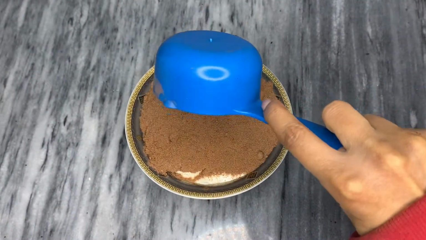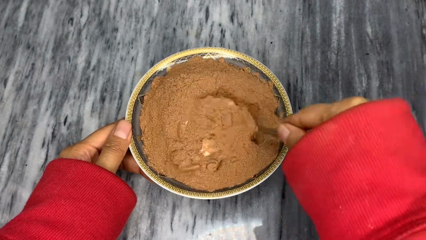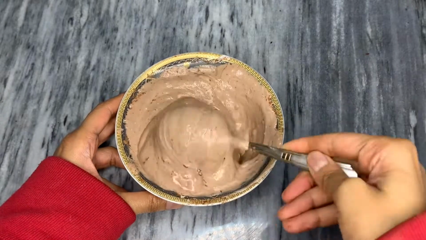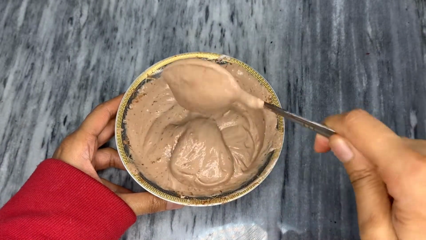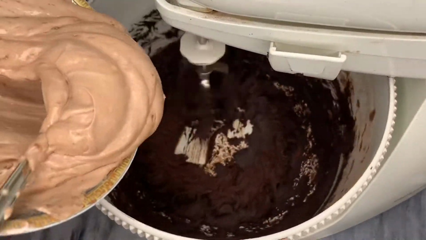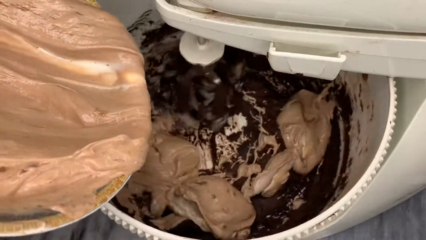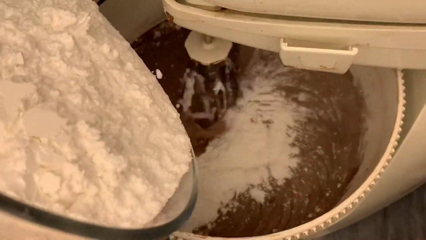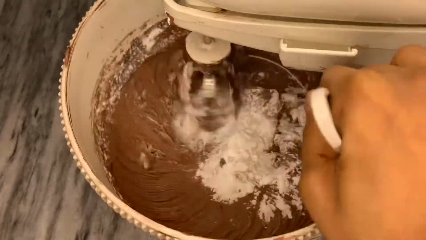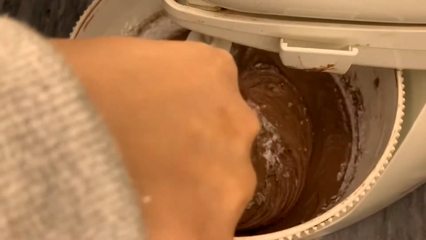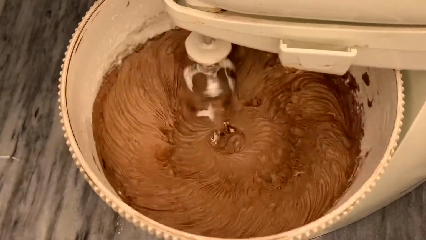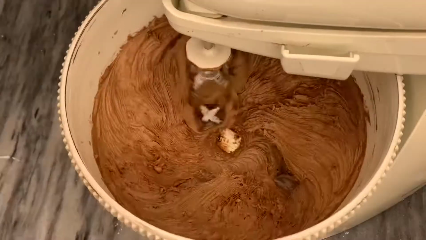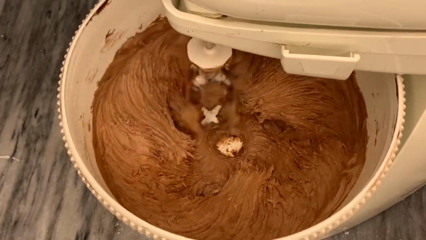In a bowl, mix Ovaltine and cream together. Once you have mixed Ovaltine and cream together nicely, add them to the electric mixer. Once all these ingredients are incorporated nicely, we will add in our icing sugar. Add the icing sugar in intervals so that it can get incorporated with other ingredients. Now that the icing for our cake is ready, let's move on to the cake.